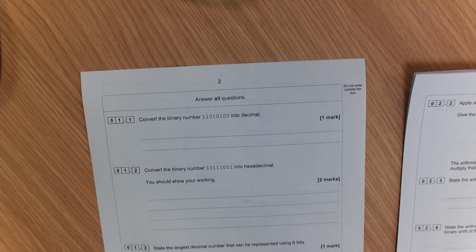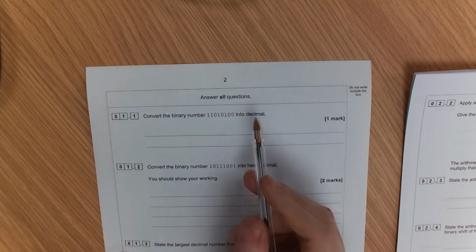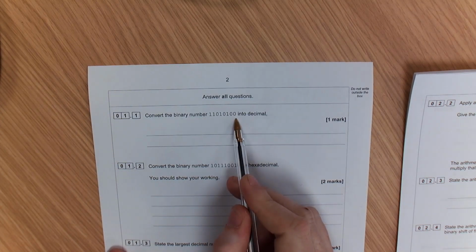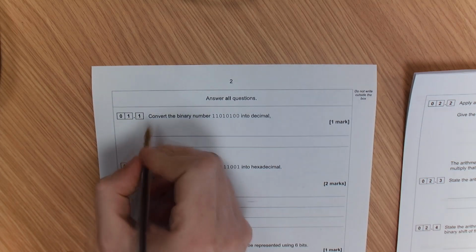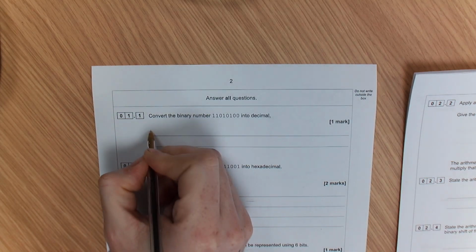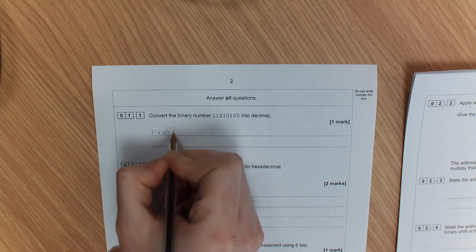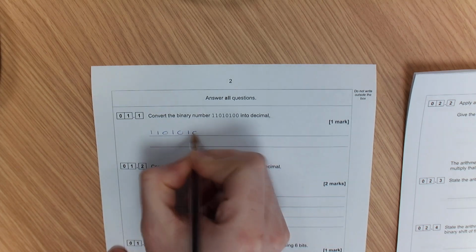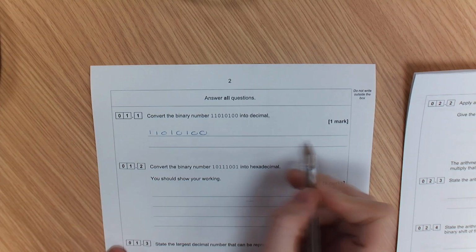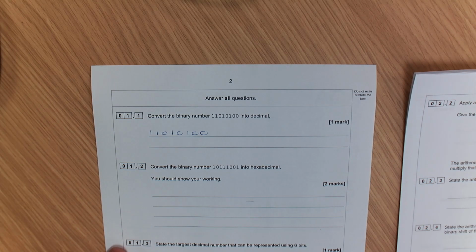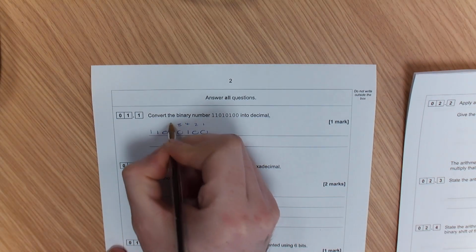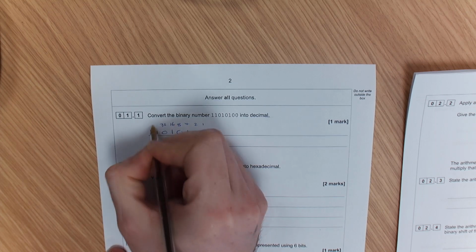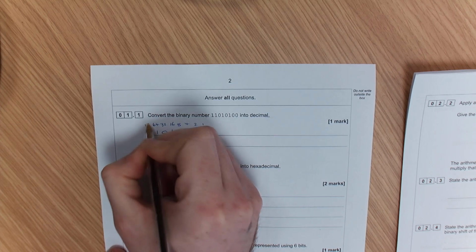So we're going to start off going section by section. This is the June 2022 paper. This says convert this binary number into decimal, okay? Now, the easiest way to do this is to do 1, 1, 0, 1, 0, 1, 0, 0. And all you need to do is remember the place values of the binary, go along the top, 1, 2, 4, 8, 16, 32, 64, 128.